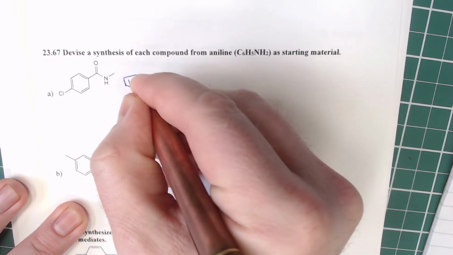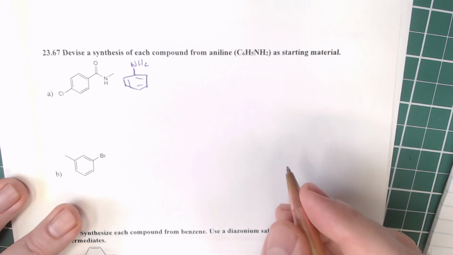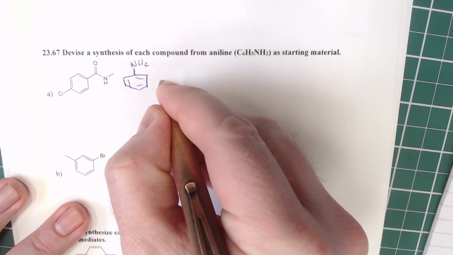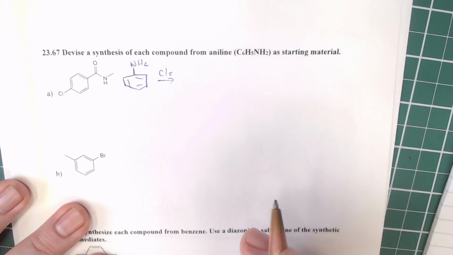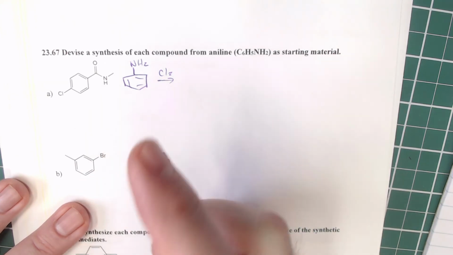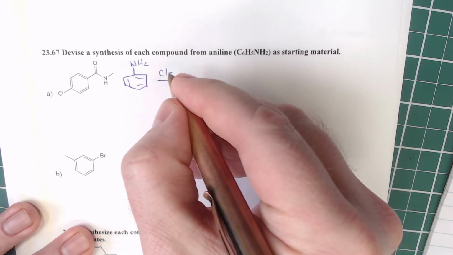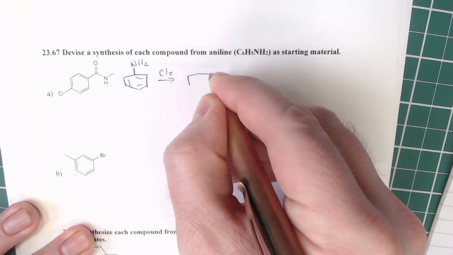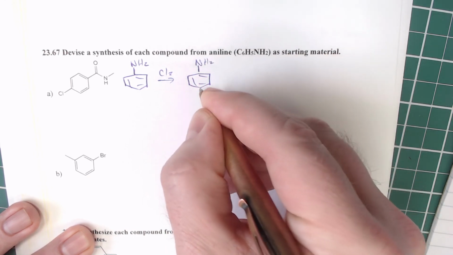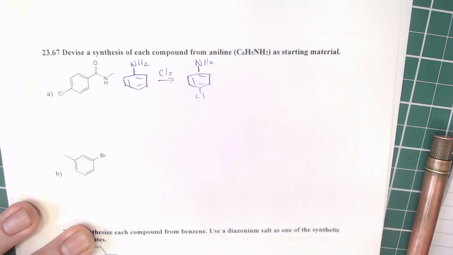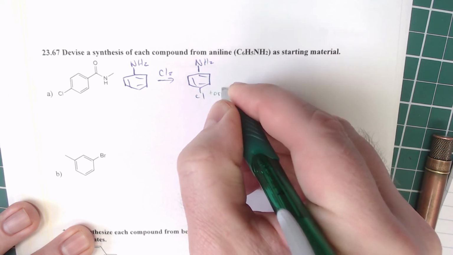So we're going to start with aniline. So there is our aniline. We can convert that aniline into the chloroaniline. So use Cl2, and I'm not going to use the FeCl3 because if we use FeCl3, we're going to get 3 chlorines on there, and we just want the 1 chlorine. And so I will put NH2 and chlorine. And at this point, I feel obligated to point out that we wouldn't just get the para, we would also get plus ortho.